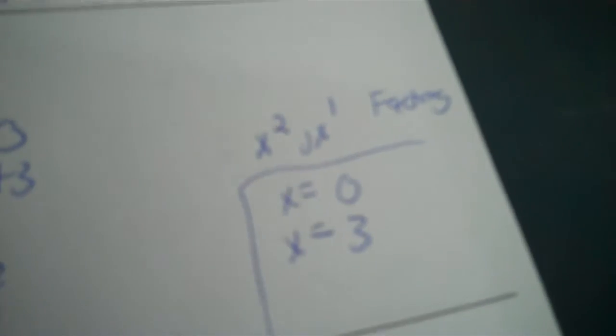So x equals 0. Times 1 minus 3, so you plus 3, plus 3. 0 plus 3 is 3. Divide by 1. 3 divided by 1 is 3. So 0 and 3.